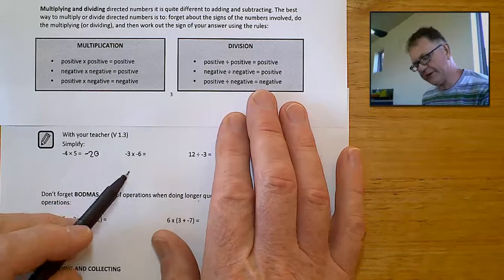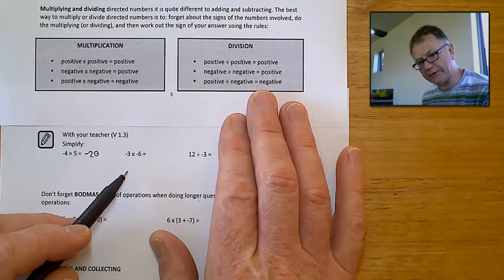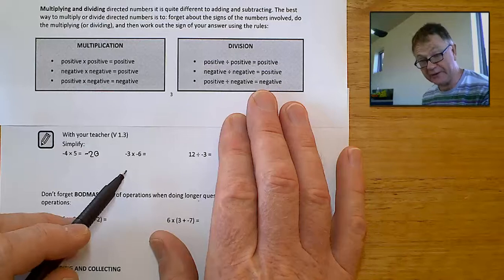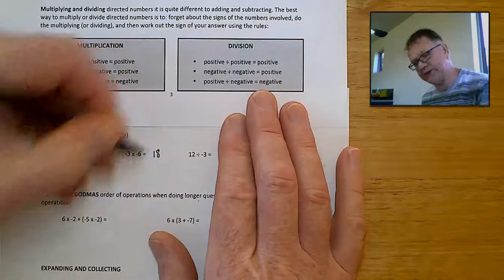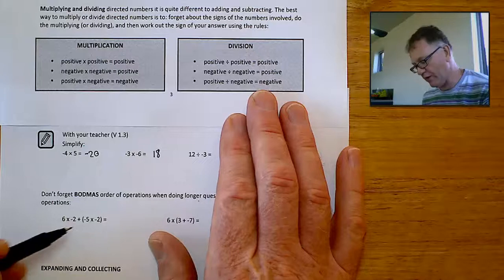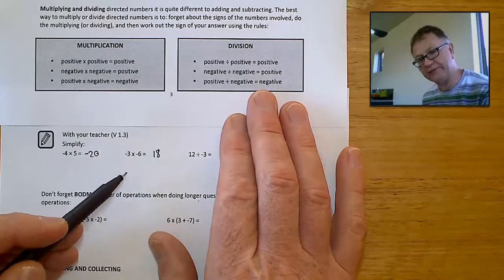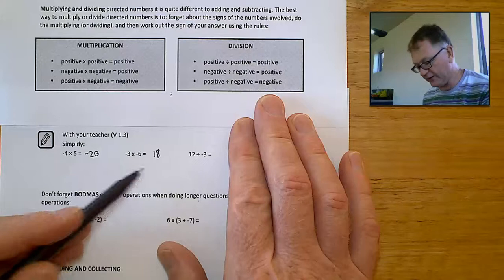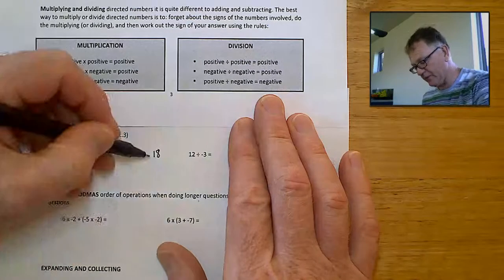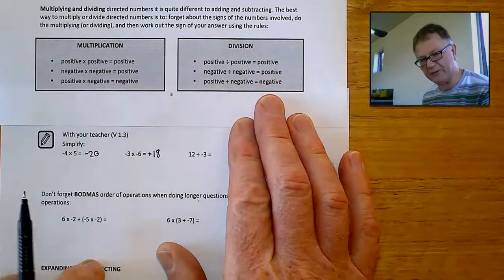Negative 3 times negative 6. Forget about the minuses for a minute. Just work out how big the answer is going to be. 3 6s are 18. Now is my answer going to be positive or negative? I'm multiplying a negative by a negative, so that gives me a positive answer. Positive 18 is correct. You could leave it like that, or you can put a plus in there if you want to. There's no need to.